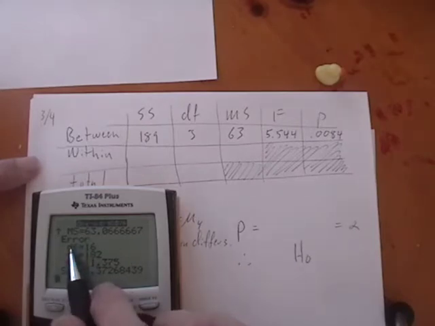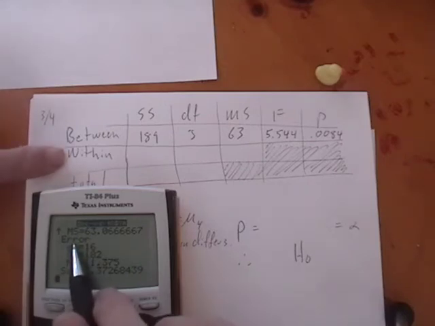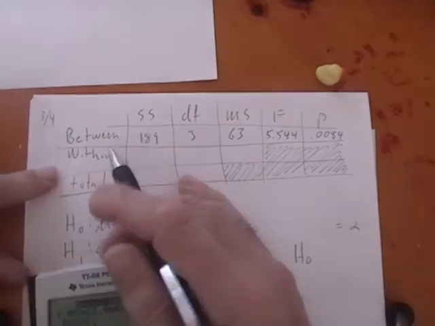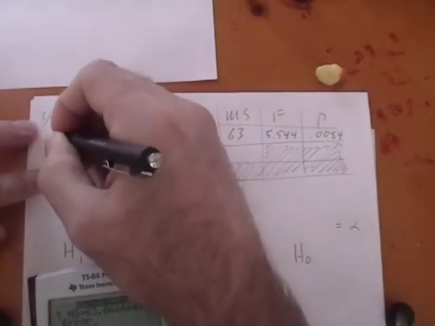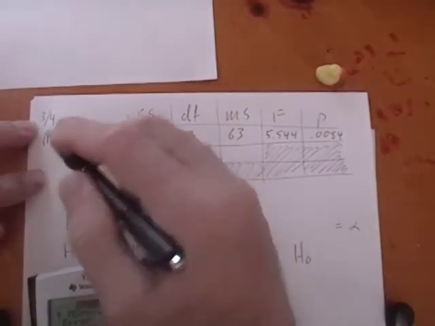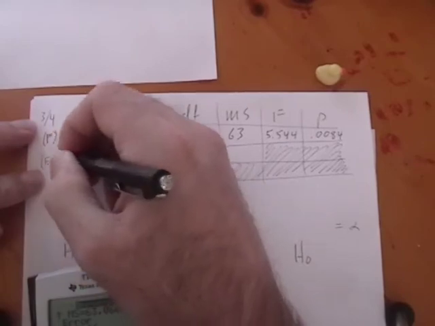That's what's making it more difficult to figure out what the mean for the different groups is, because you have a margin of error for it. But when it says error, that stands for within. So on your calculator, between is factor, within is error.